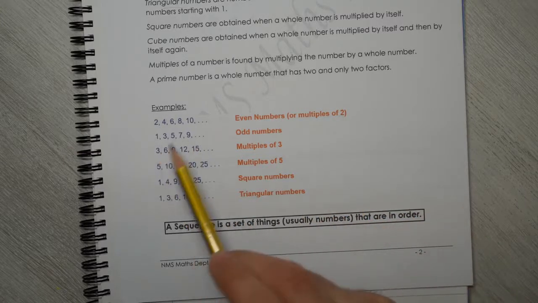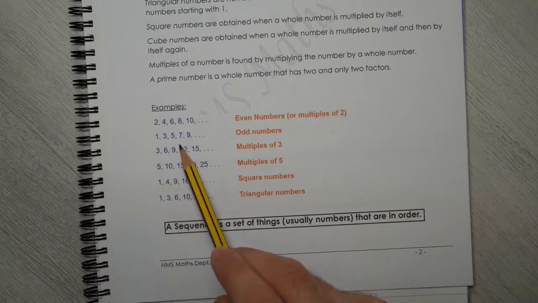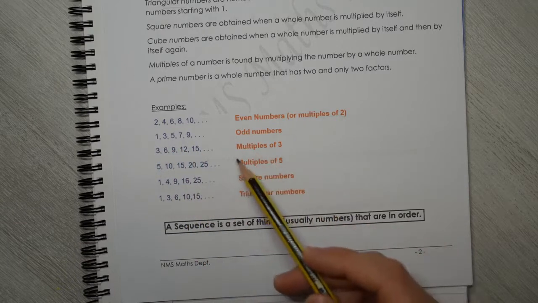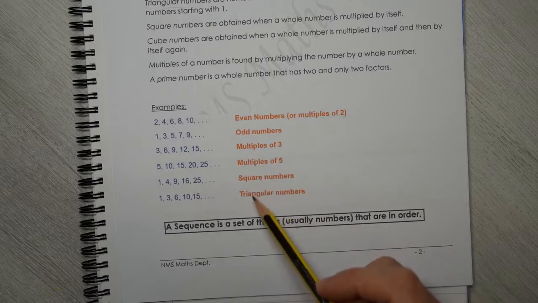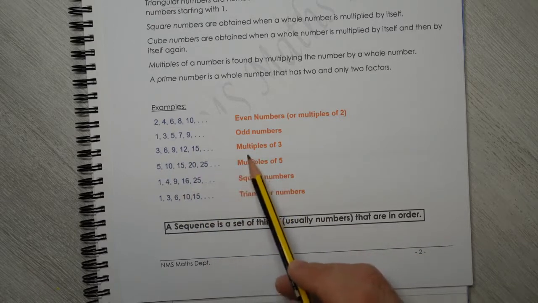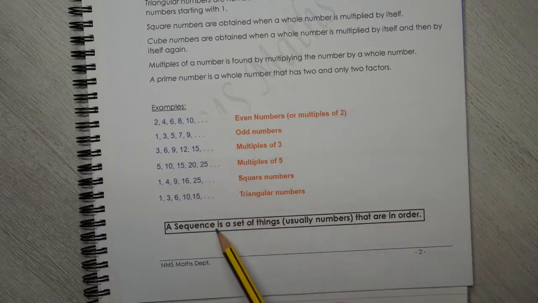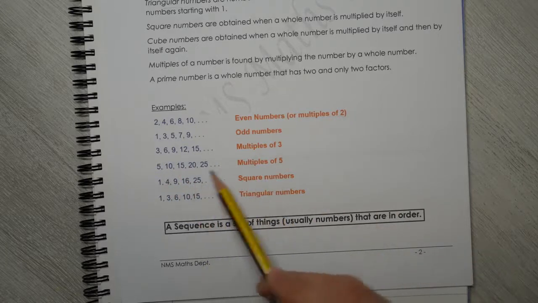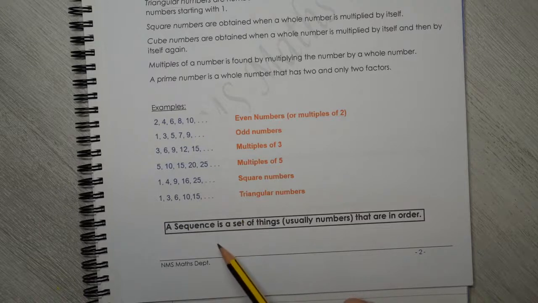The next sequence is 1, 3, 5, 7, 9. Of course, these are the odd numbers. Multiples of 3, we have 3, 6, 9, etc. Multiples of 3. Multiples of 5, again the 5 times table.